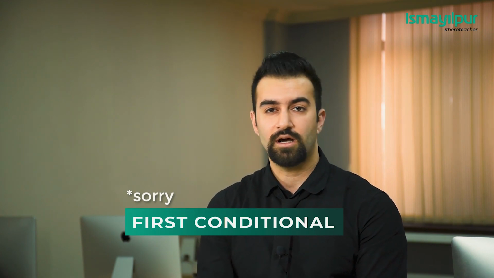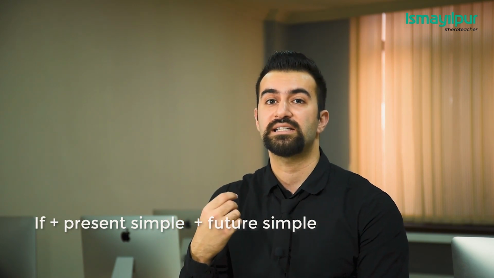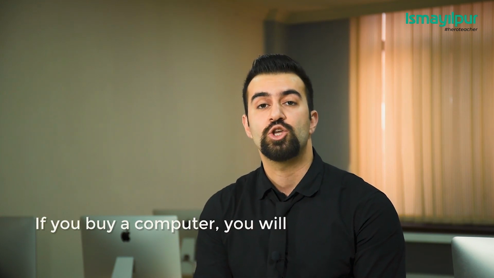First conditional. The formula of first conditional is if plus present simple plus future simple. For example, if you buy a computer, you will learn how to use it. You see, in this case, we refer to actions that are possible to happen, that are likely to happen in the future. For example, if you buy a computer, you are likely to learn how to use it. So that is why we use future simple. Again, let's repeat it. If you buy a computer, you will learn how to use it.